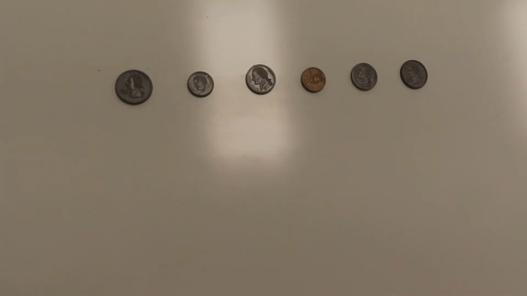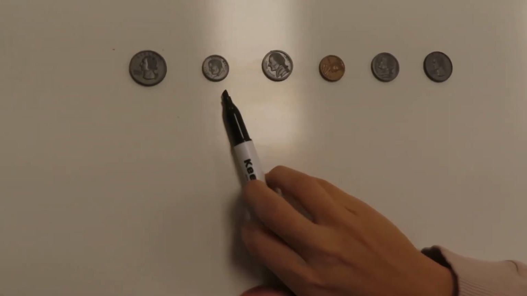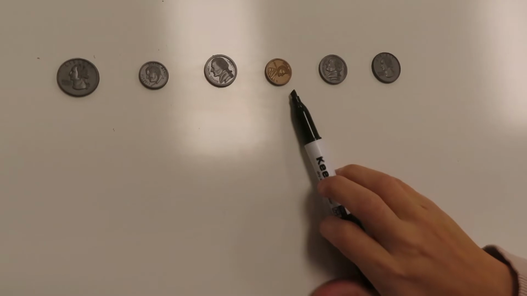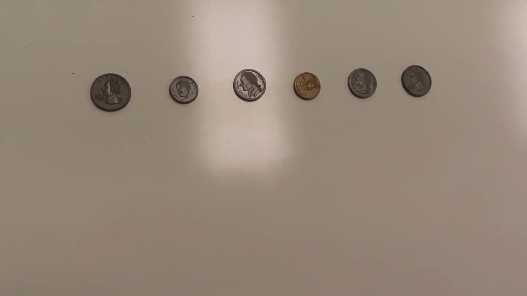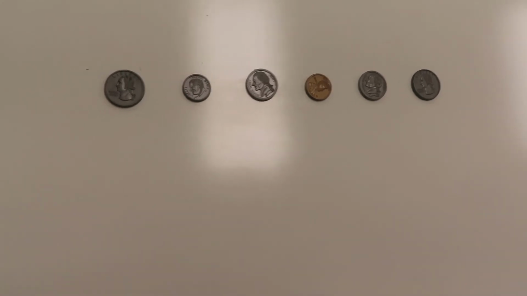Here's question number 3. We have a quarter, a dime, a nickel, a penny, a nickel, and a quarter. So pause the video and see if you can figure out how many cents you have all together.